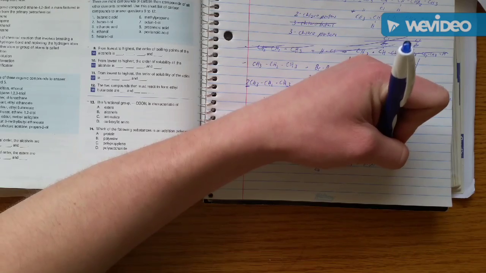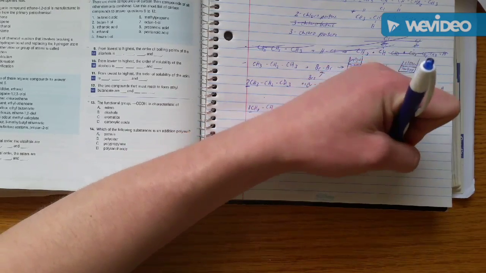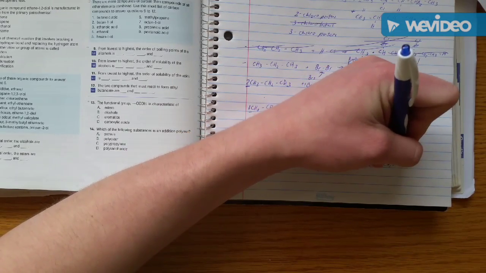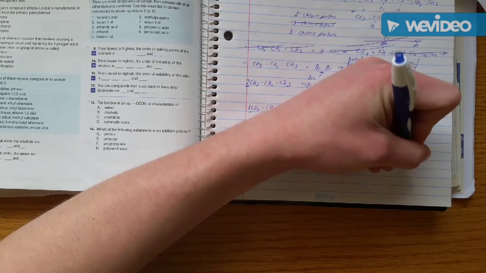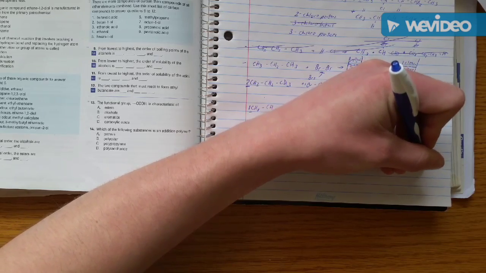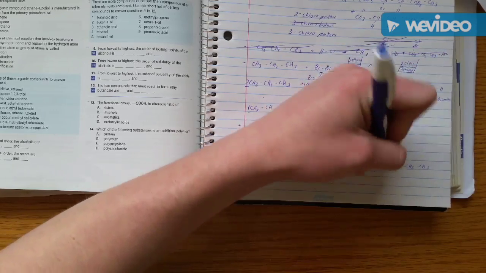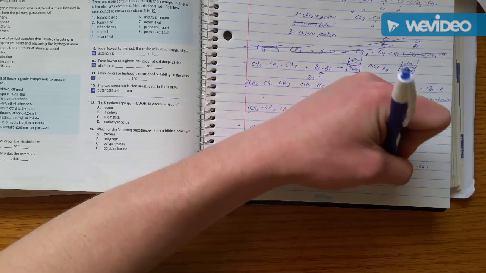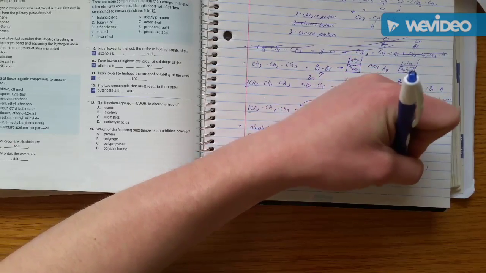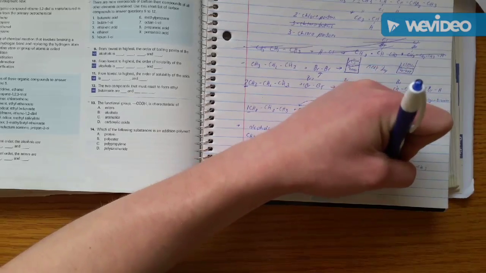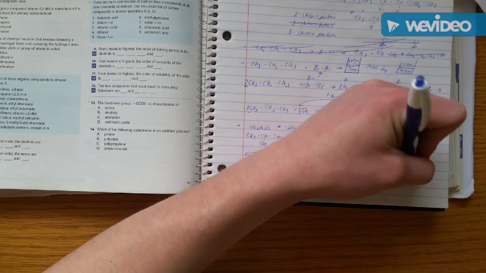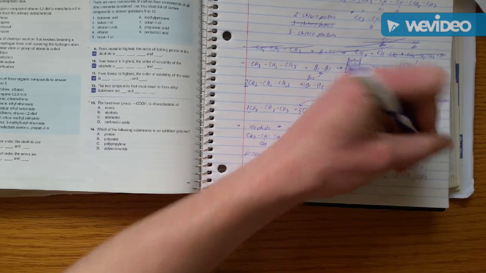And we could say that there's 2 products. Either the double bond is located at the front, CH2, CH, CH2, CH3, or an alternative would be CH3, CH, CH, CH3.